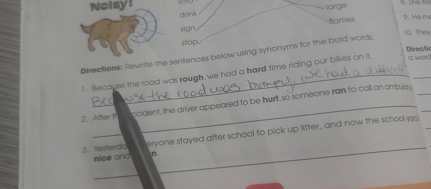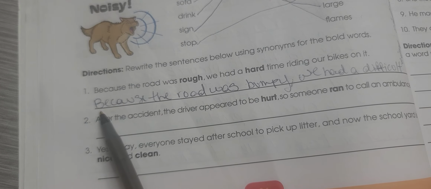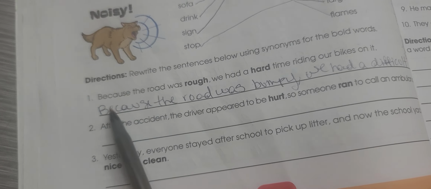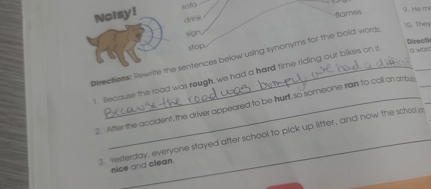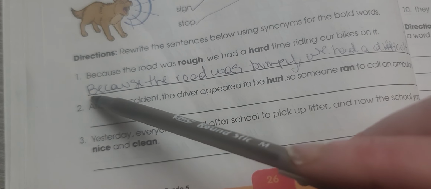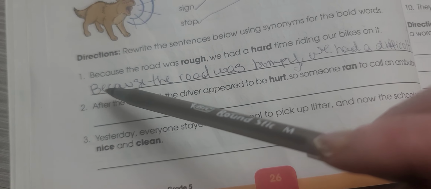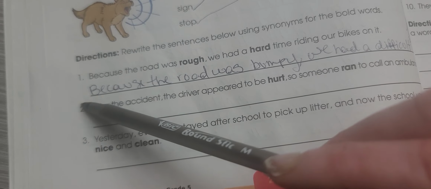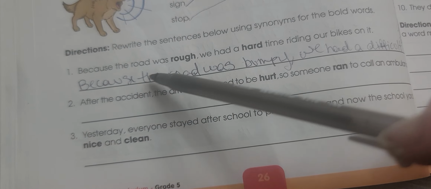So, because is spelled with a capital B, even though Miss Michelle Fix-It does not agree with starting sentences with because. They did it in this sentence, so we're doing what they did. So because should be spelled with a capital B because it starts the sentence. Capital B, E, C, A, U, S, E. Because. The is spelled T-H-E, the.